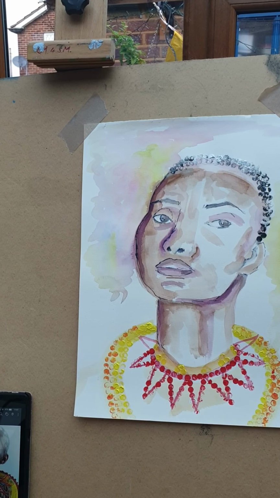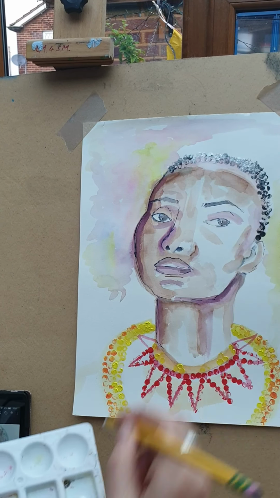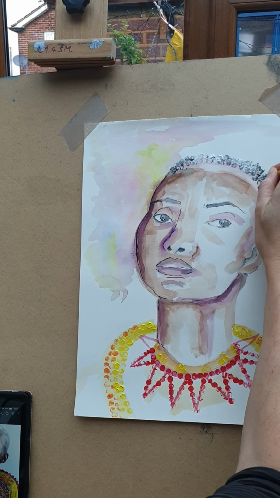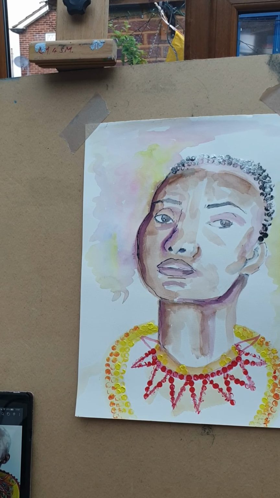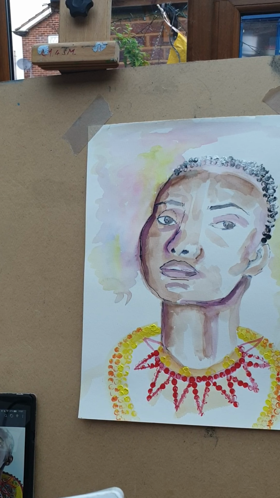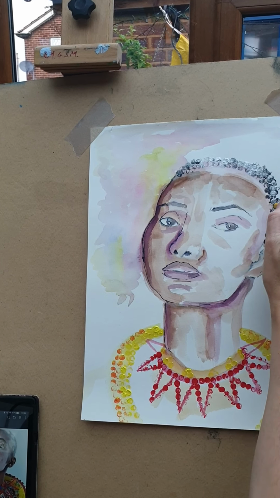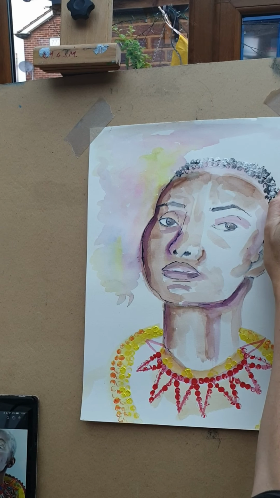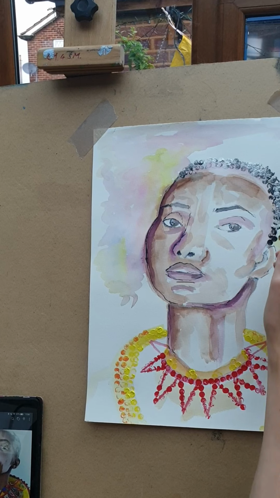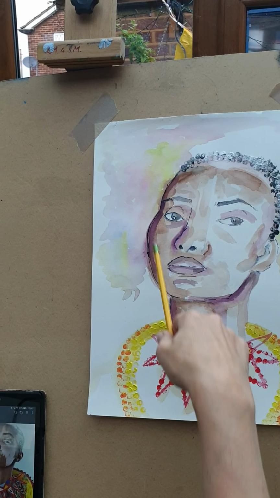I quite like the way this works, using the acrylic paint, building up the texture of the hair by using just the bottom of a pencil. Something you could do with a paintbrush, but it's another way of creating a different look. It's very different to what I've got here.